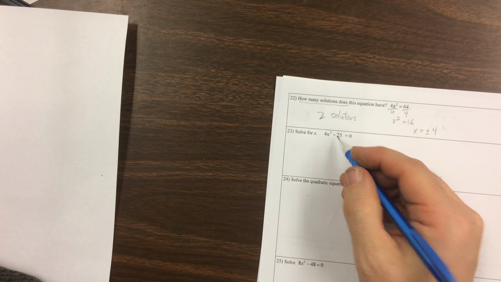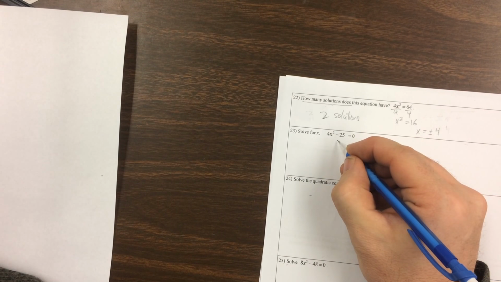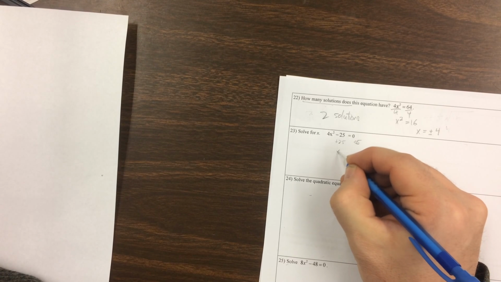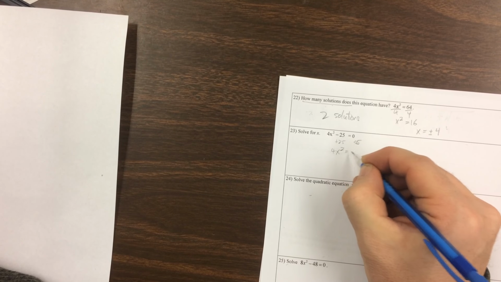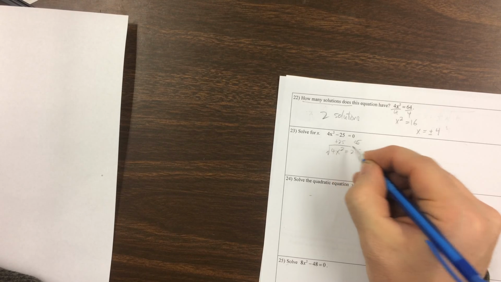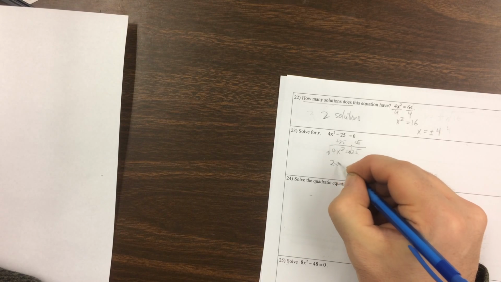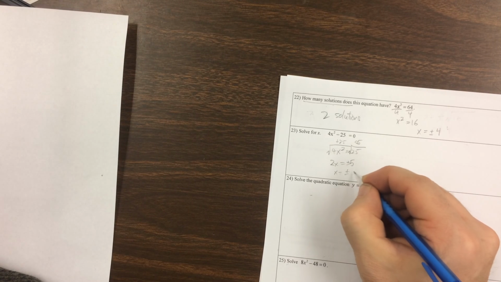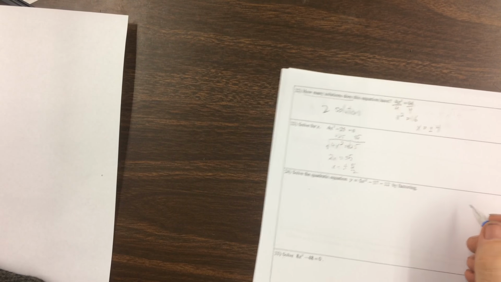Here we say solve for x. A couple different ways we could do this. We could use the square root method, add 25 to both sides, and we could say 4x squared equals 25. Take the square root of both sides. 2x equals plus or minus 5, so x equals plus or minus 5 halves.